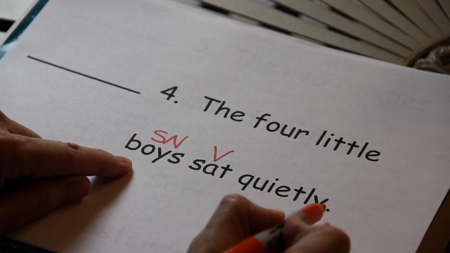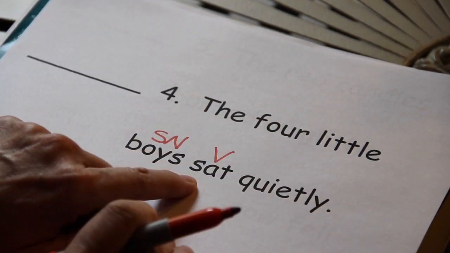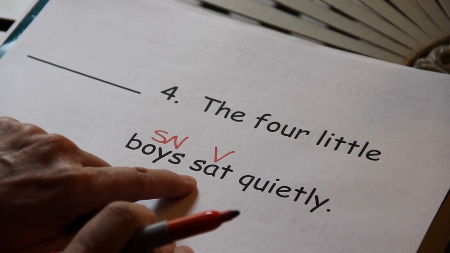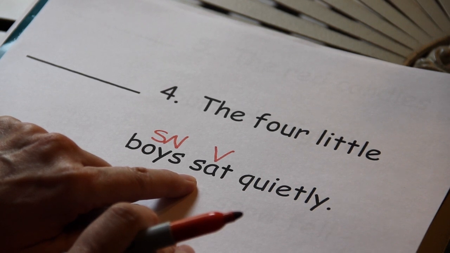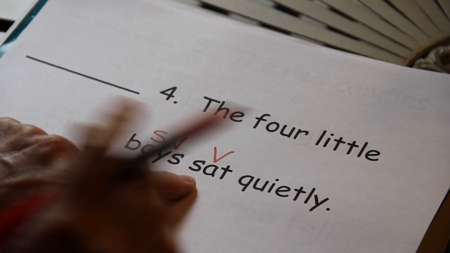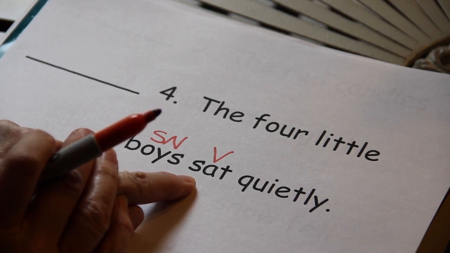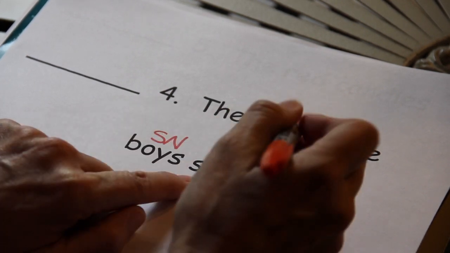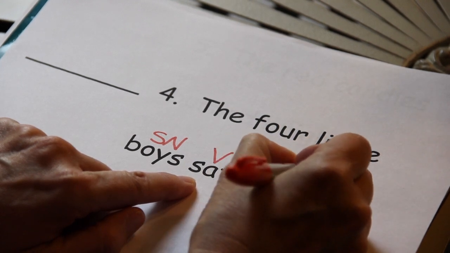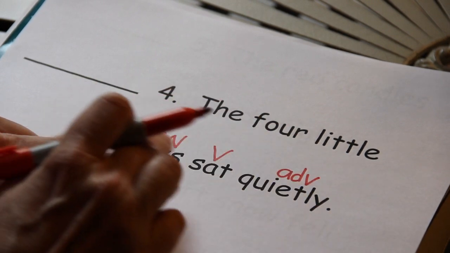Now, after we have identified the subject and the verb, what we're going to do is continue to classify the words until we get to the period, and then we backtrack. So the next word we come to is quietly, and we have to think about, okay, what question is quietly answering? And so the question would be sat how? And the answer is quietly, and you know from your jingles that how, when, and where are what kinds of questions? That's right, adverb questions. So we label quietly as an adverb. Okay, we've reached our period, so now we're going to backtrack.